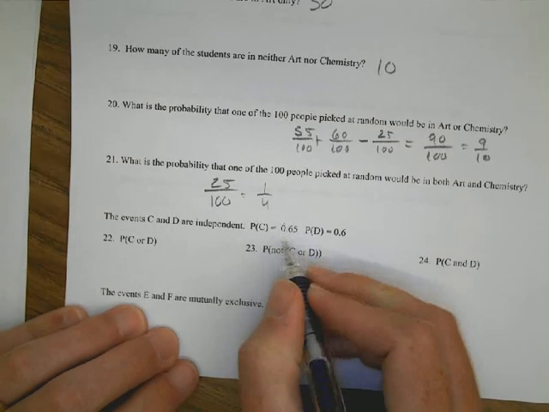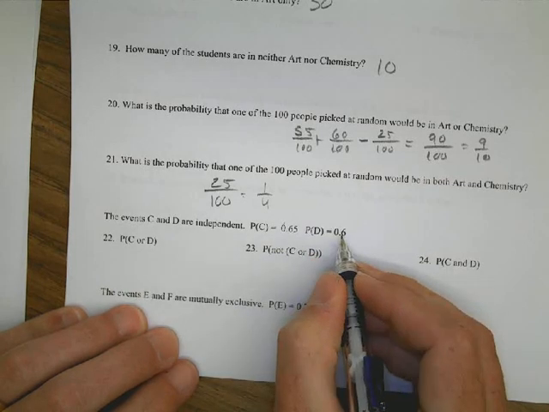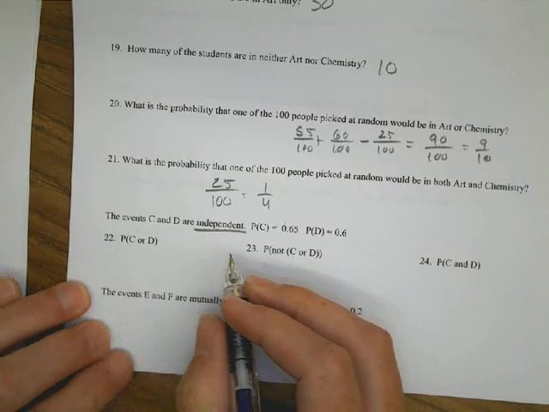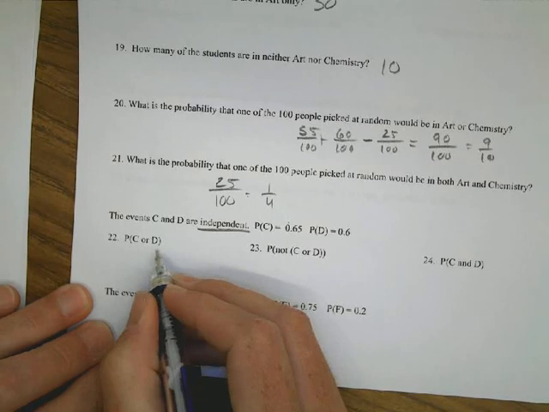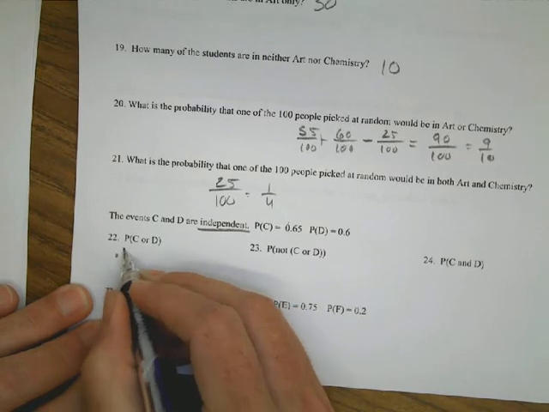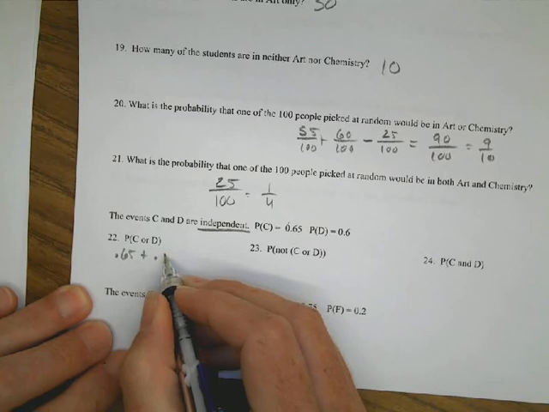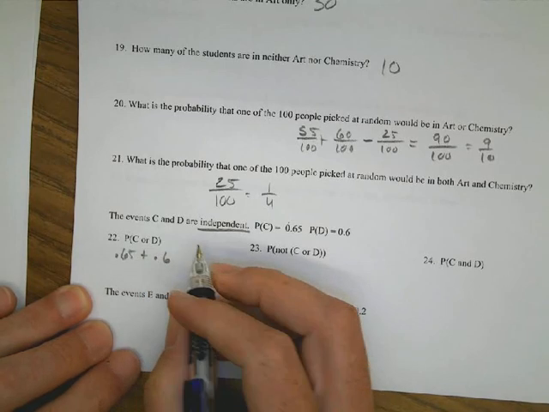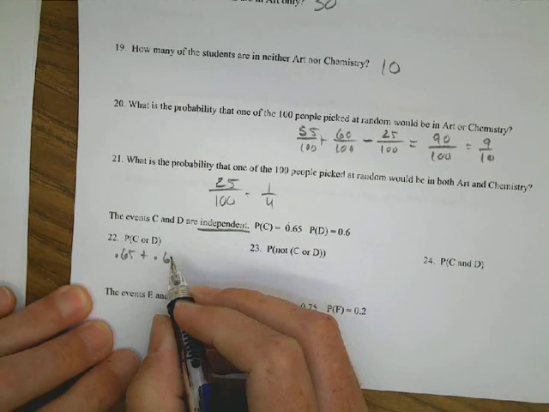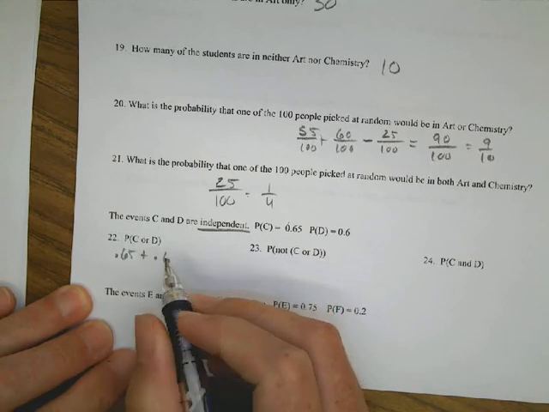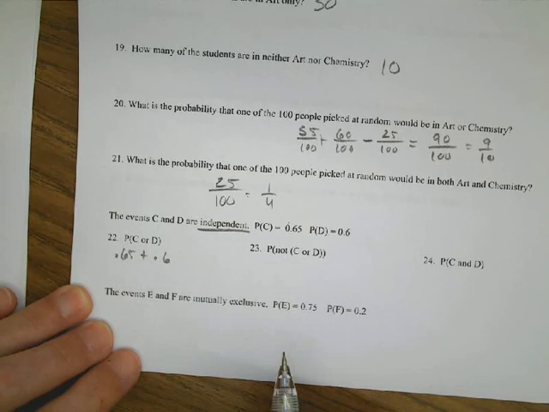Okay, moving down to the bottom here. We have C at a probability of 0.65, D at 0.6. They are independent. So what's the probability of C or D? That means to add, so 0.65 plus 0.6, right? C or D. And we have 0.65 plus 0.6. And how did that end up there? That's interesting. C and D are independent.